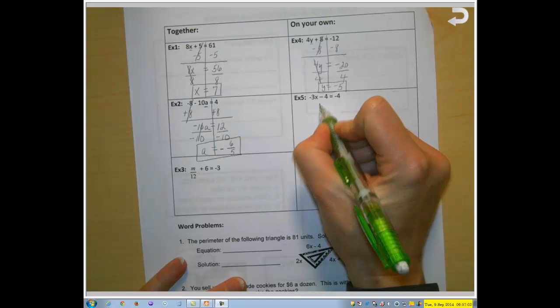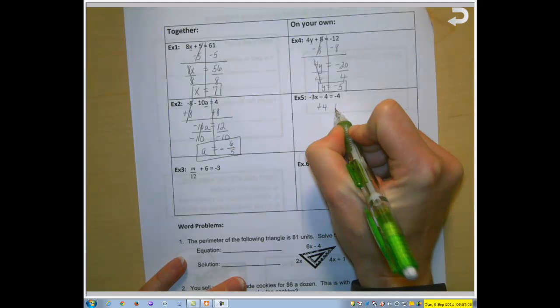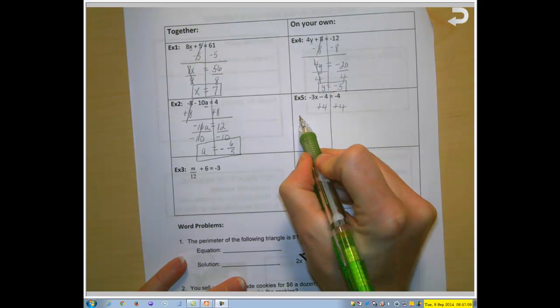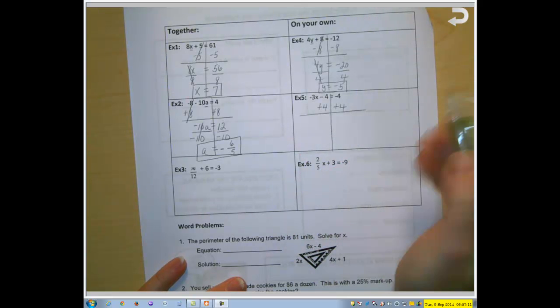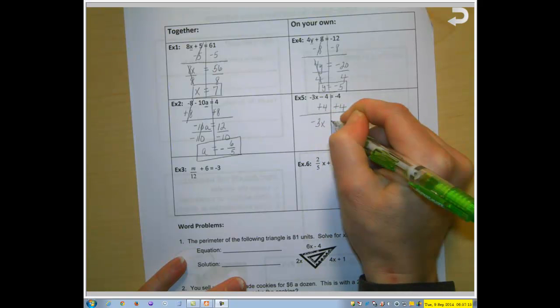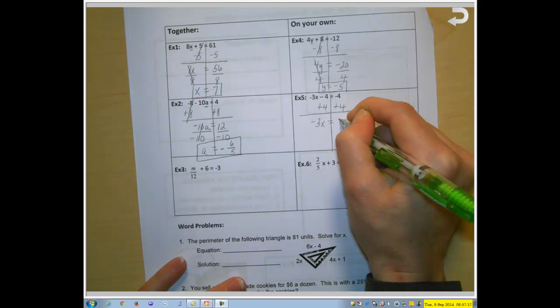Pause the video and do example 5 on your own, and then check your answer. So the first thing you should have done is to add 4 to both sides of the equation. And that will give us negative 3x equals 0.